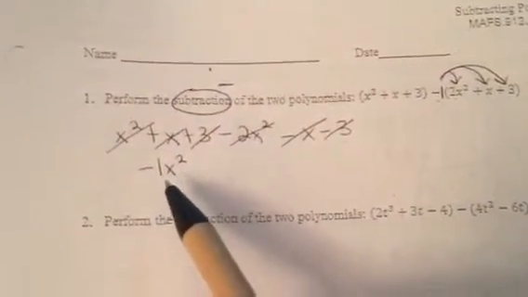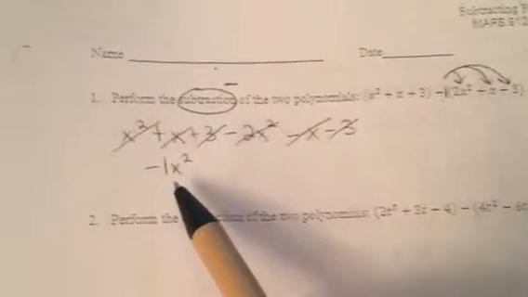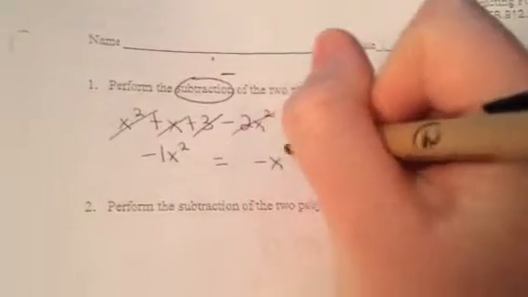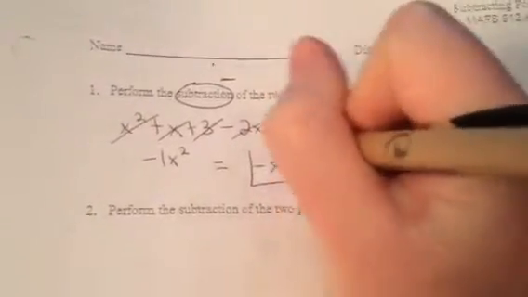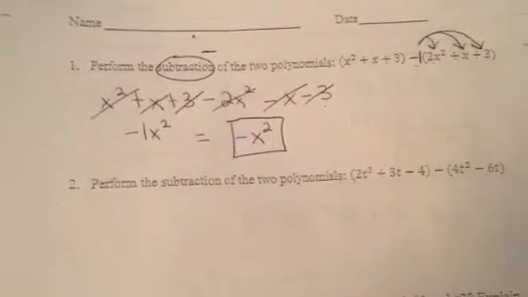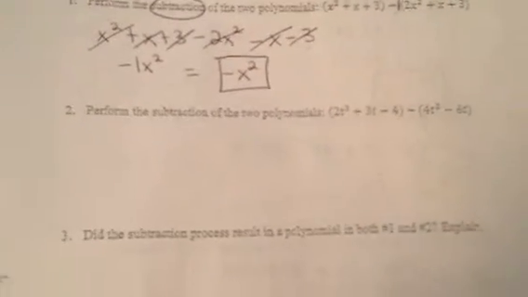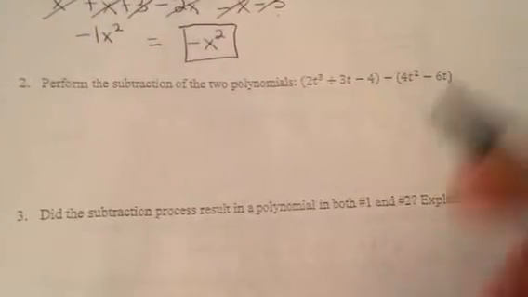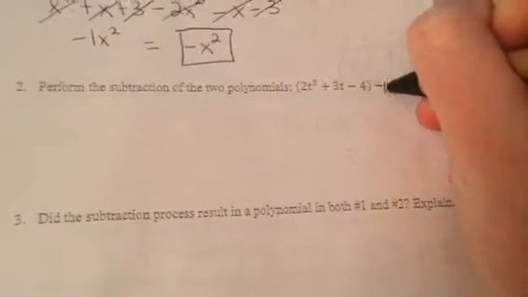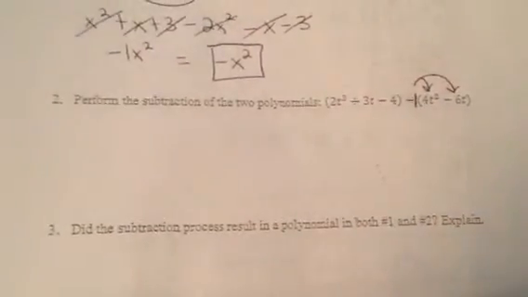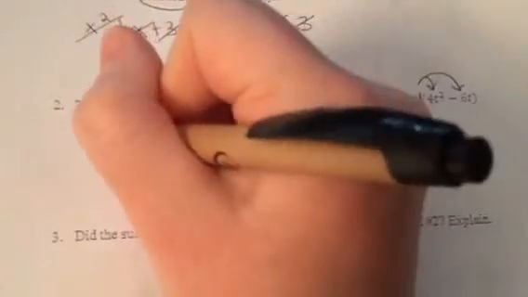You could leave your answer as negative 1x squared, but to clean it up a little bit, let's rewrite it as negative x squared. It's equivalent, but it's a little bit neater. And that's your answer to number 1. Moving on to number 2, we're doing the same thing. We have an implied negative 1 that we need to distribute. So let's do that. Let's rewrite our expression.